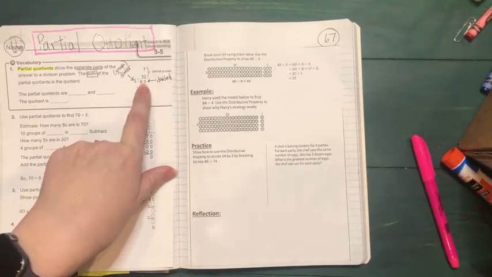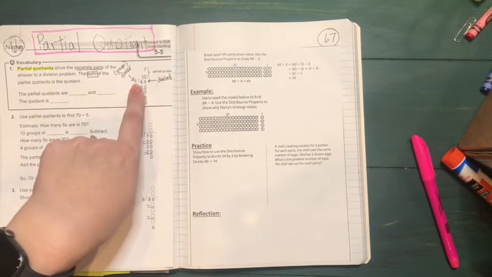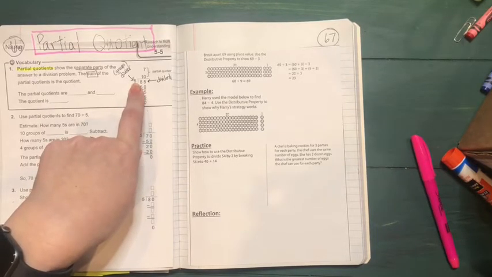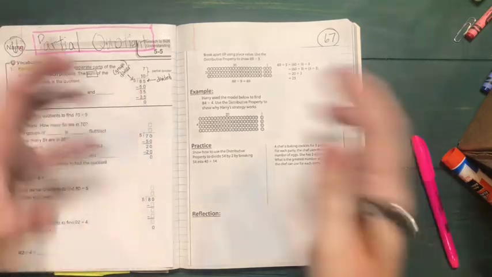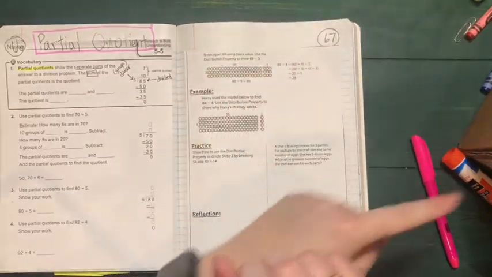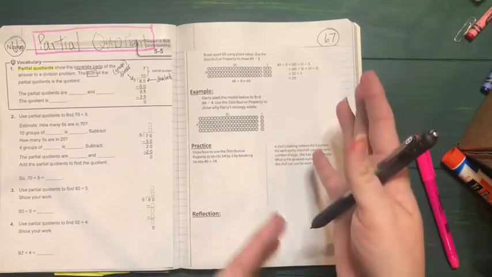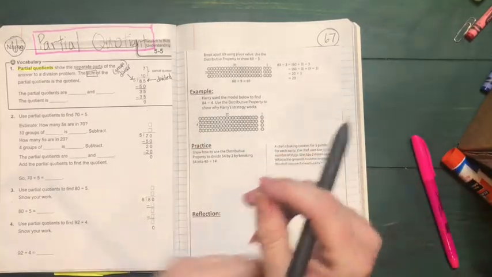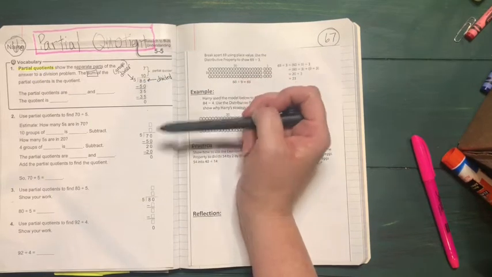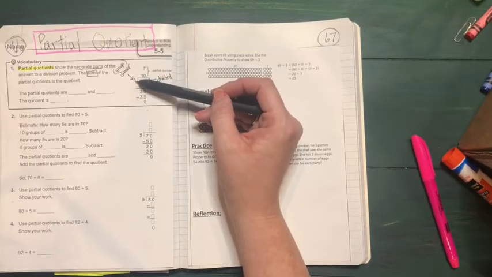So if I have 85 M&Ms and I'm trying to divide them into 5 groups, or to give them to 5 different people, my job is to figure out how many M&Ms the 5 people get. So I have a big pile of 85 M&Ms and I'm going to give them to 5 different individuals. So we're going to use partial quotients today to figure out how many each of those 5 people will get.